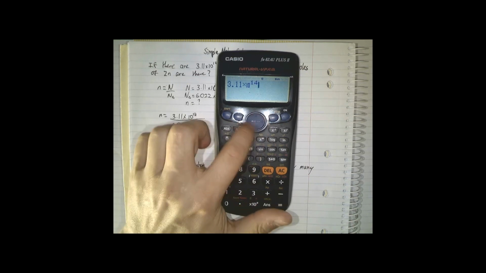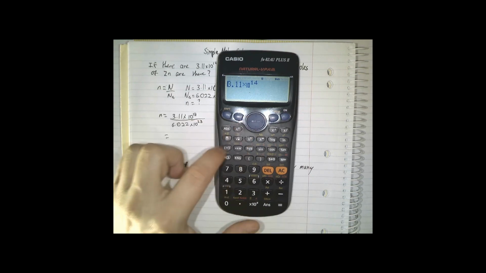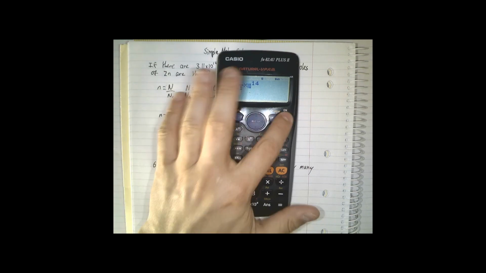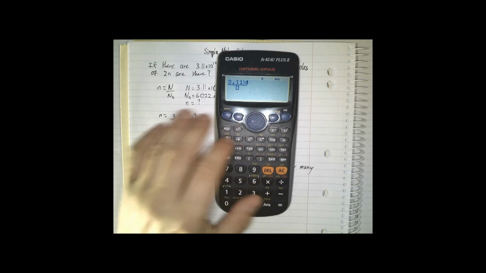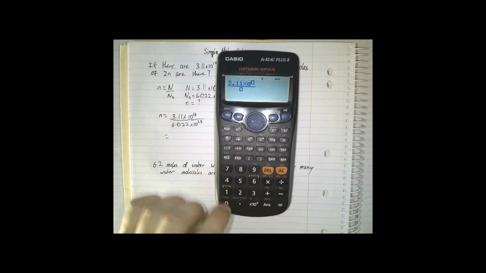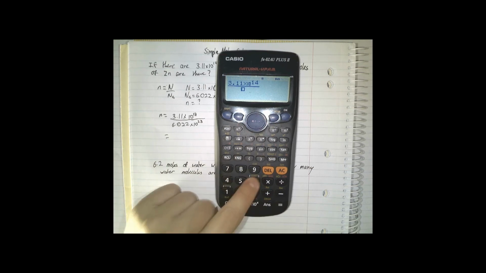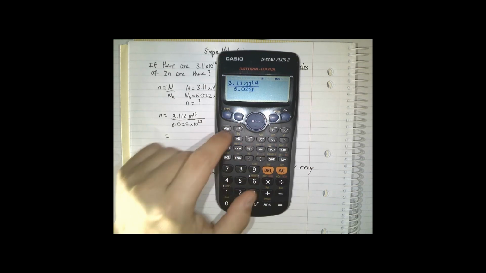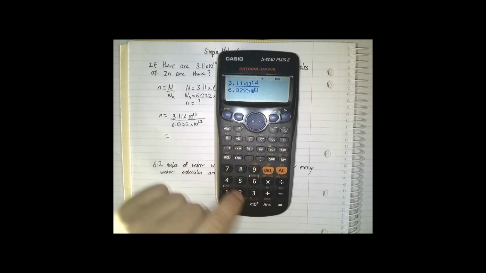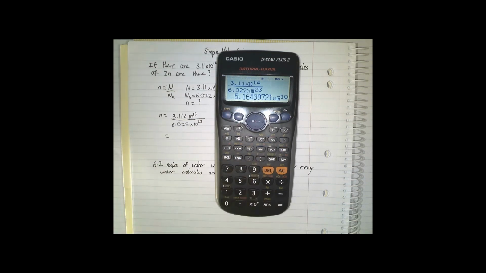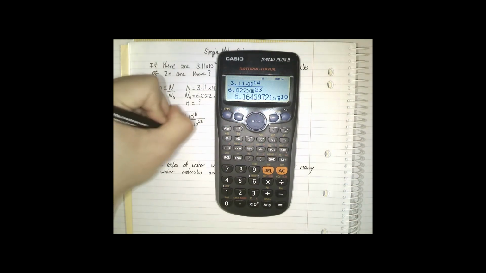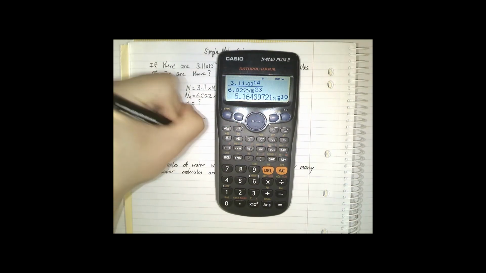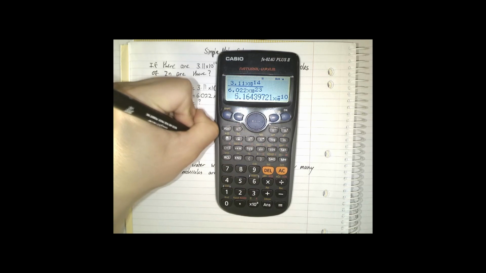And I've forgotten to put all of this as a fraction actually, so I'll see if I can do it. It's not working, so let me redo that from the beginning. 3.11 times 10 to the 14, and I'm going to drop down and write my other number down the bottom, 6.022 times 10 to the 23. When I hit equals, I can see that my number is 5.16 times 10 to the negative 10 moles.